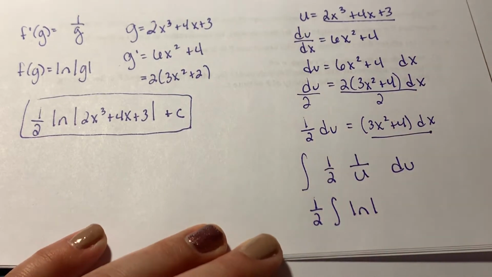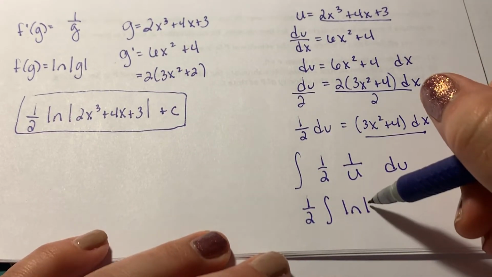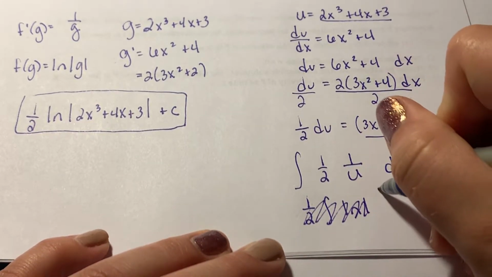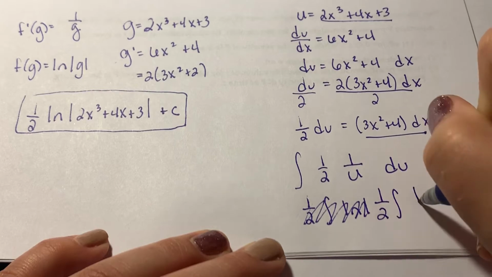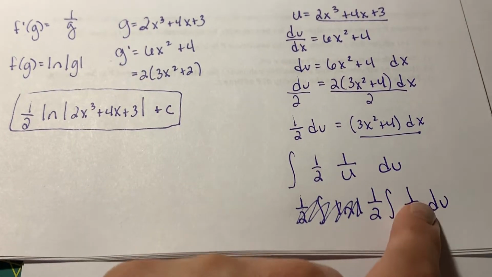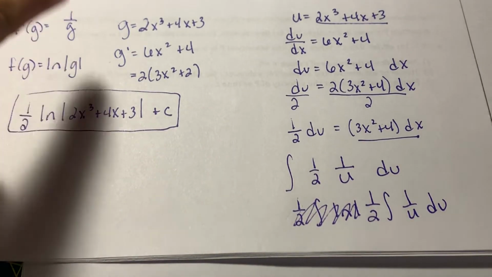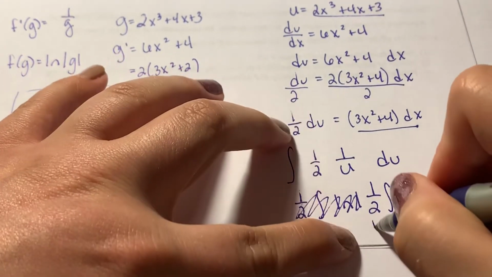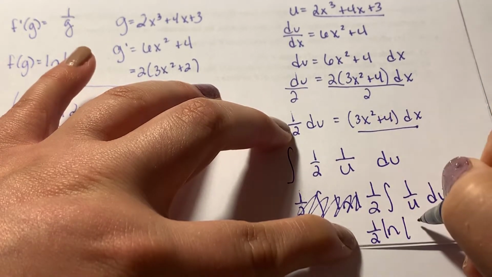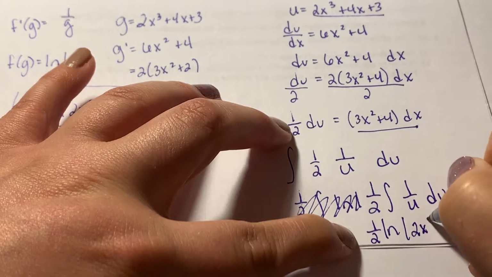Oopsie, don't do what I just did. I wrote the antiderivative, but still have an integral, which is not proper notation. So we took the 1/2 out, we still have the integral. And now finally taking the antiderivative of that, which is kind of the same question we had over here in the inspection method. So we'd have the same exact answer. Natural log u.